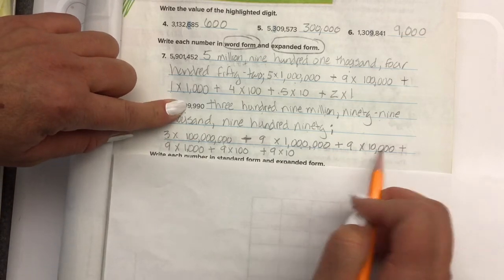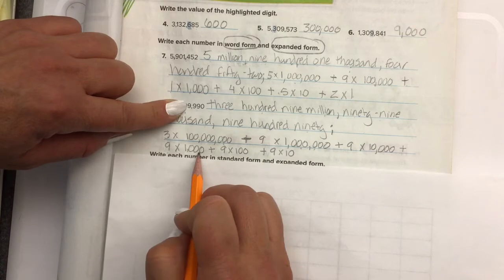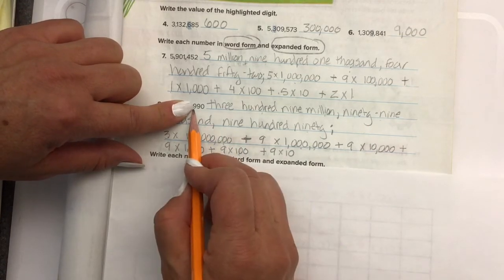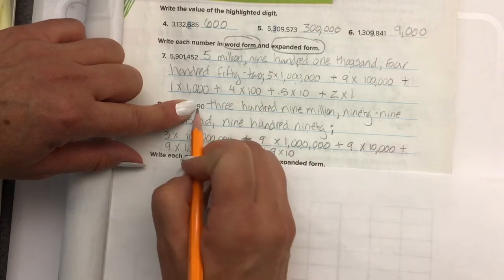I'm going to cover up as we go. And then 9 times 1,000. Now we just have those 3 numbers left. So 9 times 100 will give me that place value. 9 times 10 would give me that place value.